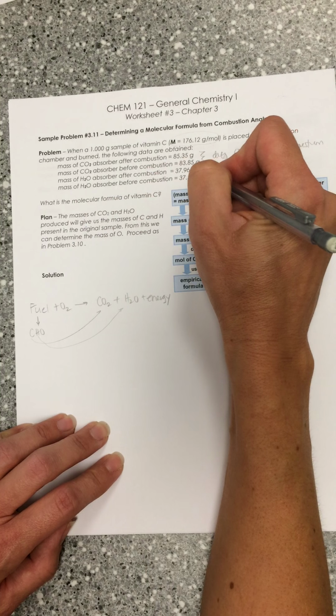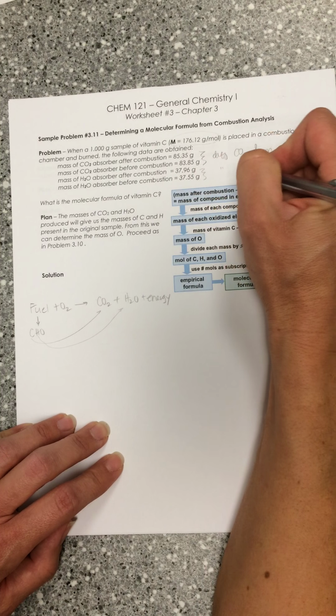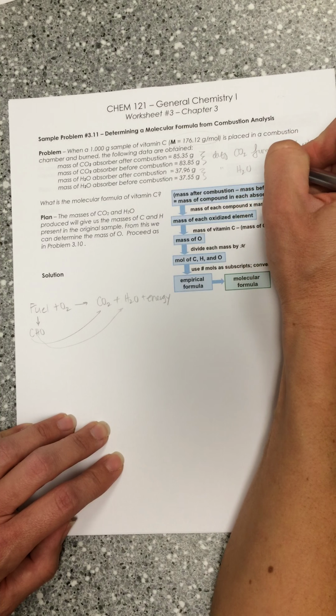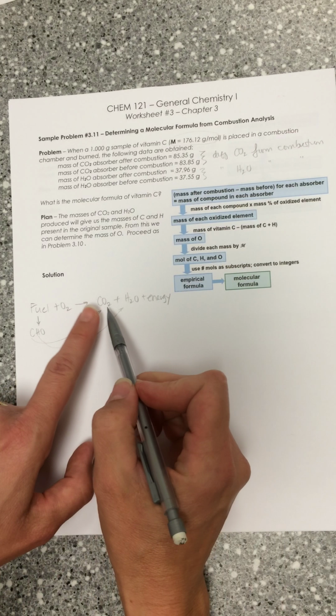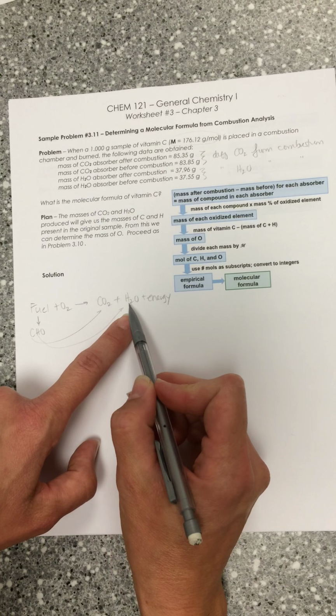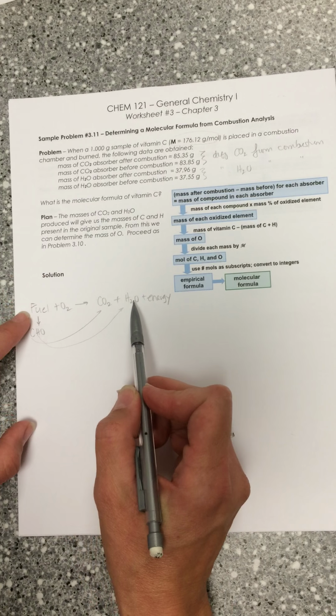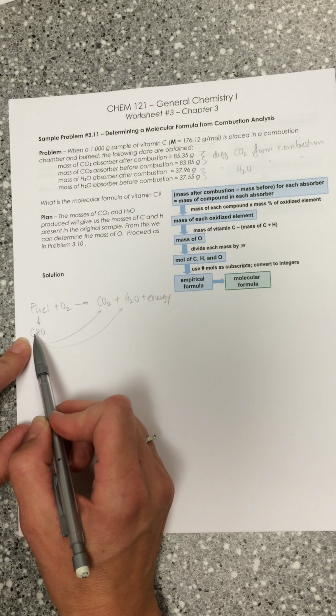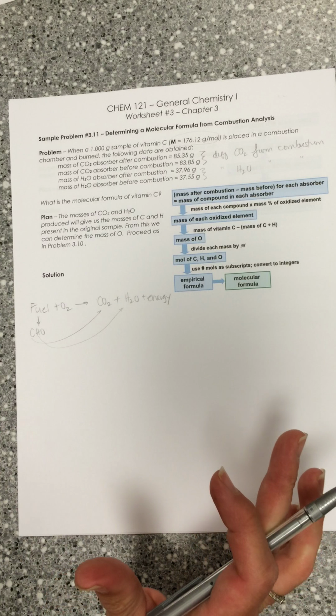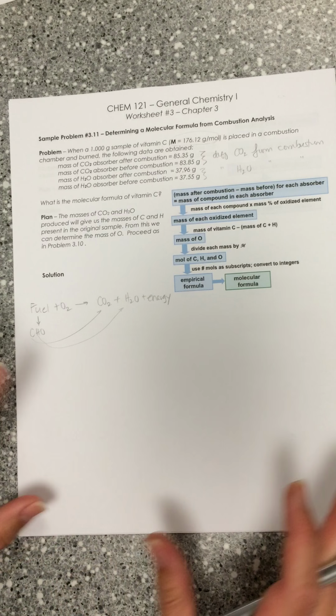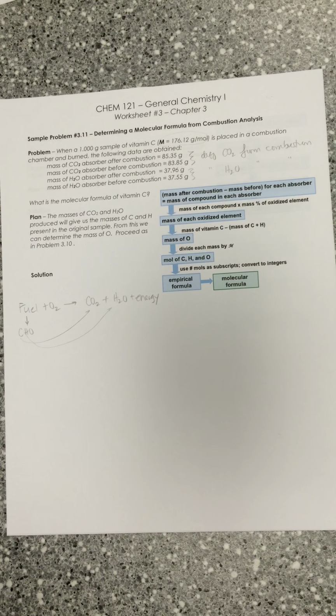Okay? And then this difference is going to give us the water from our combustion reaction. So remember, we're going to make carbon dioxide and we're going to make water. And we're going to be able to relate those back to the amounts of carbon and hydrogen that were in our samples.